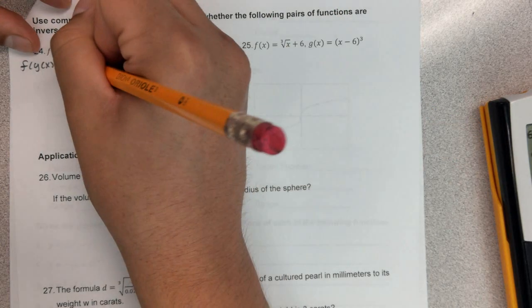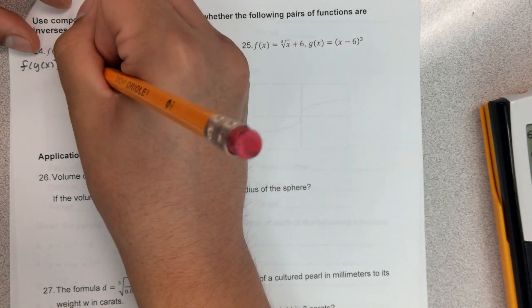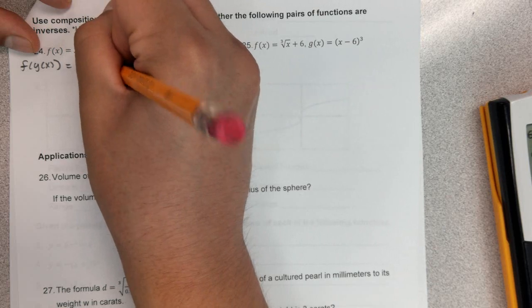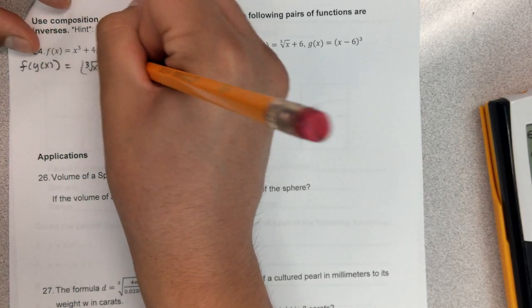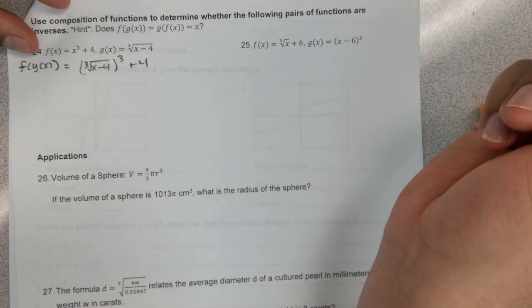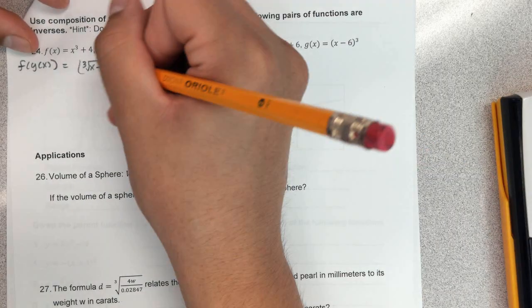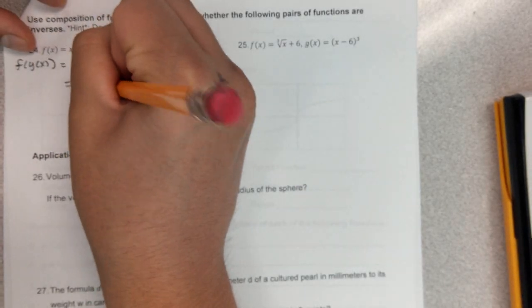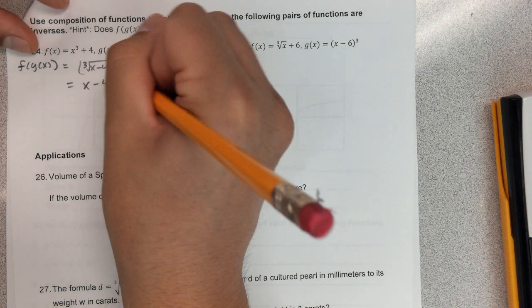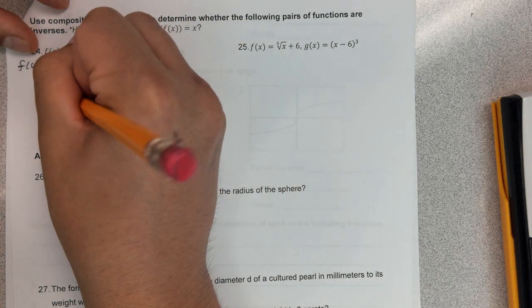So we got x cubed. Instead of x, we're going to put the cube root of x minus 4, and that's being cubed, plus 4. So g went in for x. Here the cube root and the cube would cancel each other out. We get x minus 4 plus 4. Minus 4 plus 4 just goes to 0, and we're left with x.